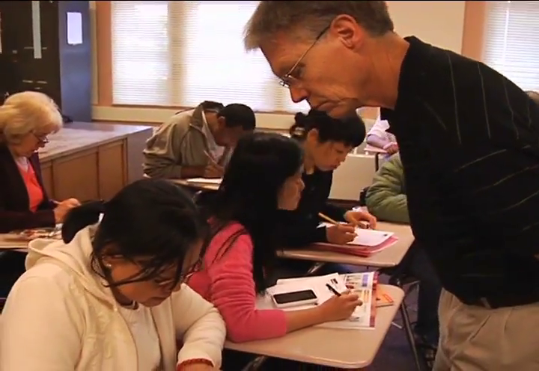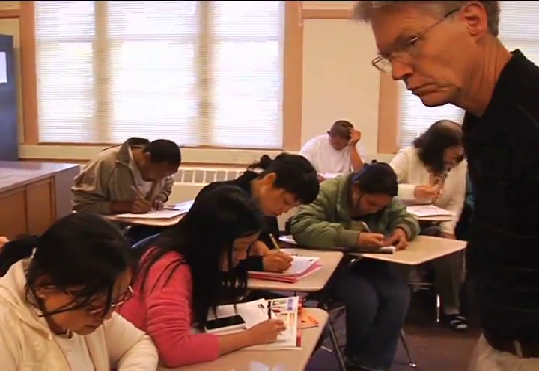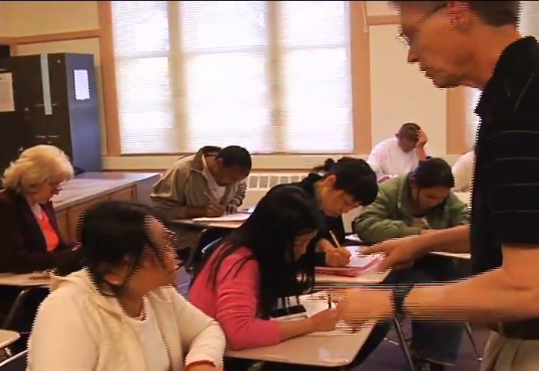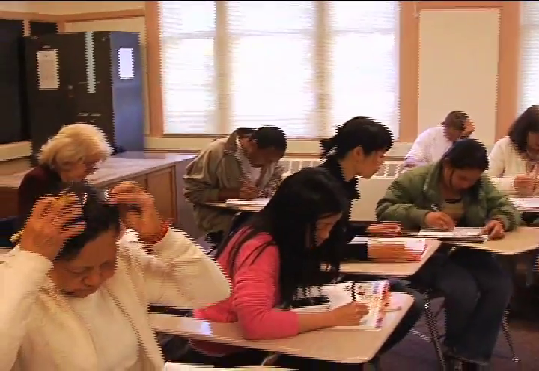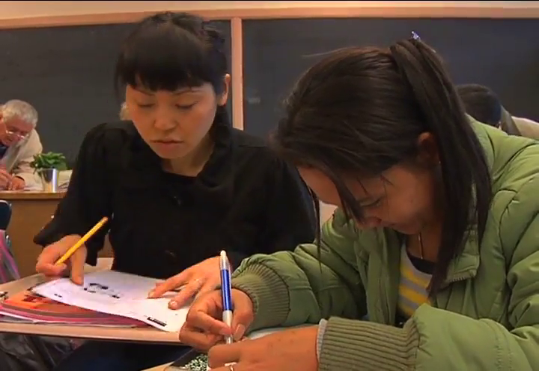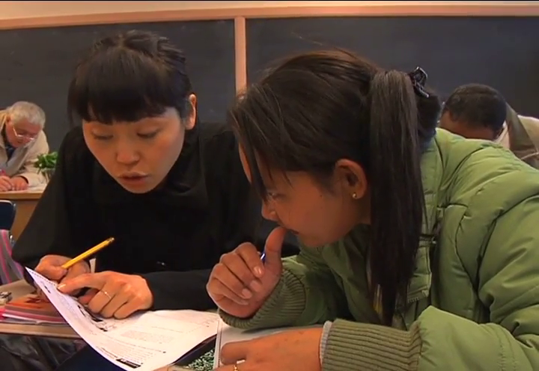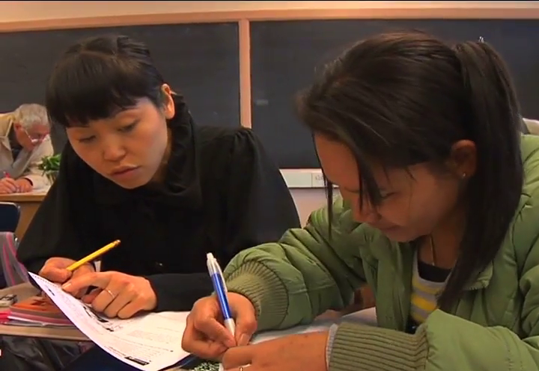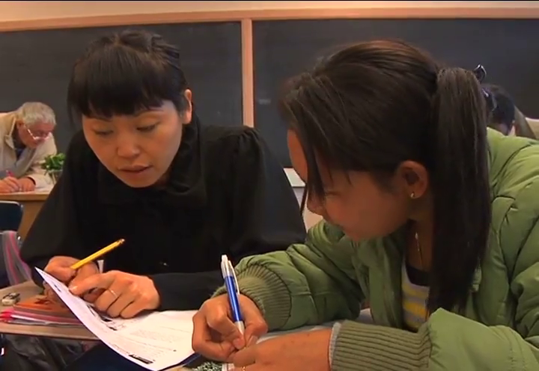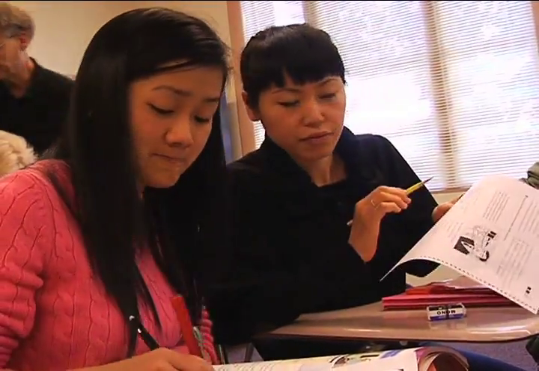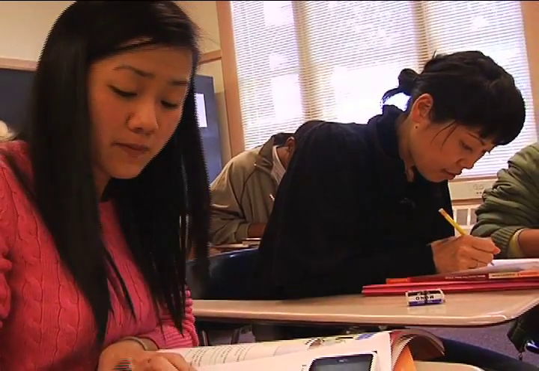Another advantage of this grouping is that students are moving relatively at the same pace. And you can work together, you can talk. You understand? D-E-A-U-T-Y. Okay. No. Drive. Oh, drive. Driver, yeah.